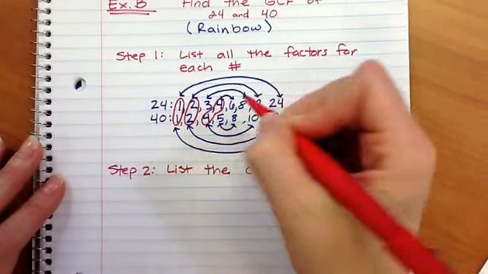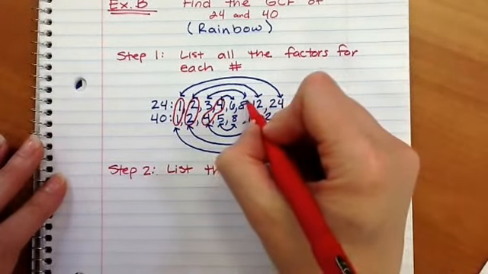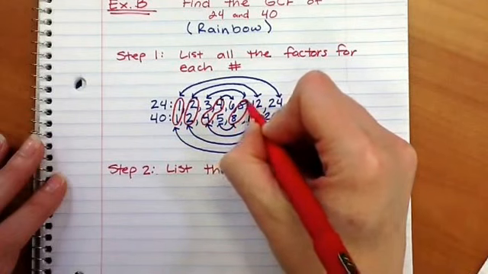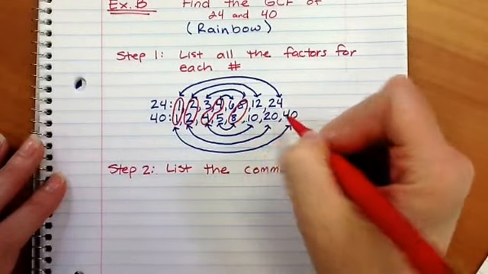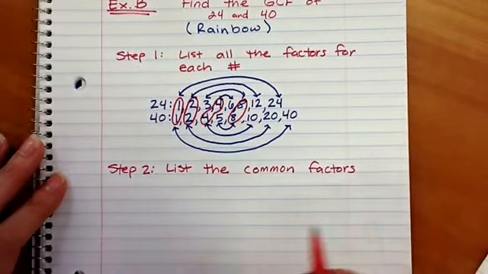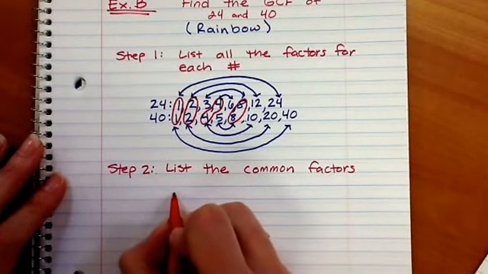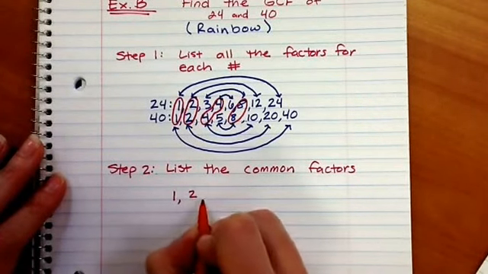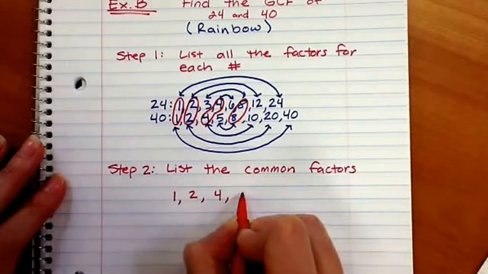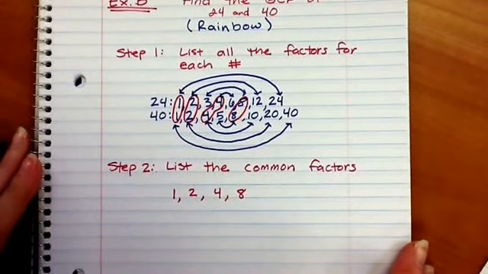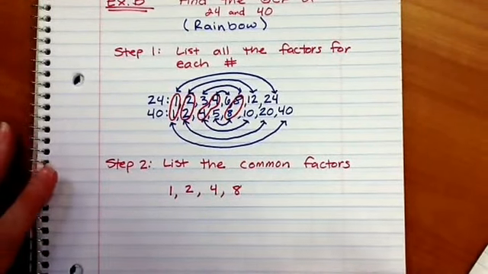Come here and I'm going to circle 4. 6 and 5 are alone. 8 is in common. 12, no match. 10, 24, no other matches. So my list would be 1, 2, 4, and 8. Those are the common factors between these two numbers.